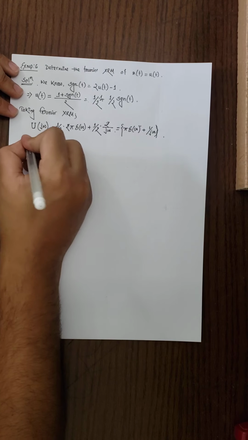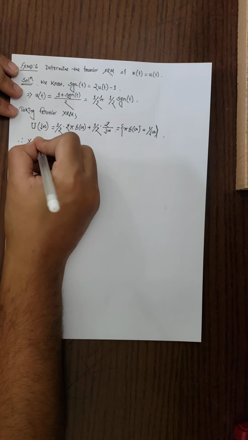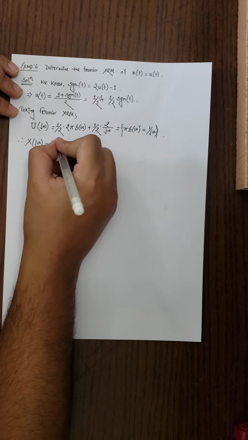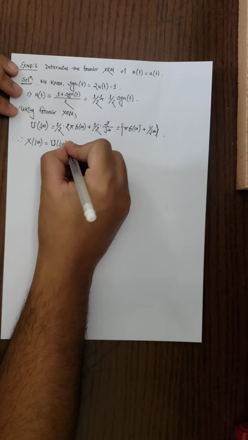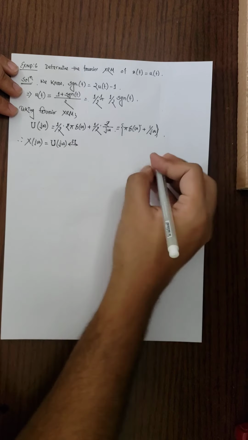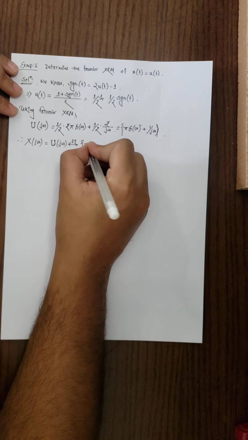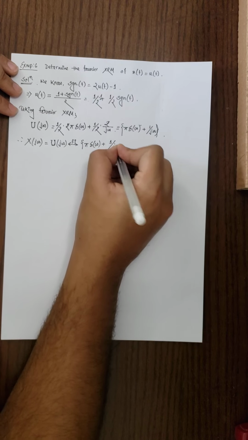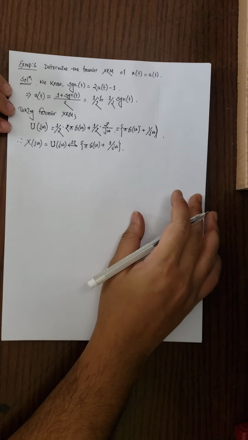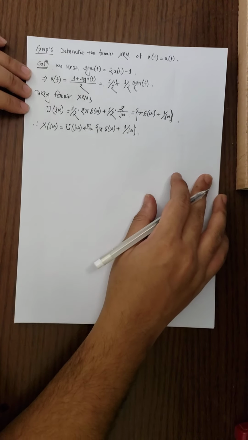So the required Fourier transform X of j omega, which is equal to U of j omega, gives us the Fourier transform pair pi delta omega plus 1 over j omega. Hope this problem is clear. Now moving on to the next problem.